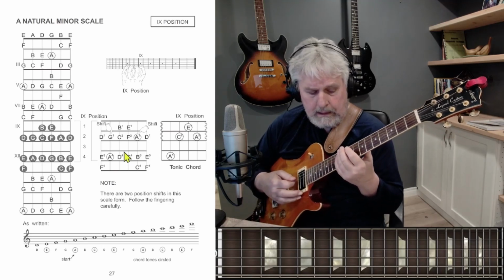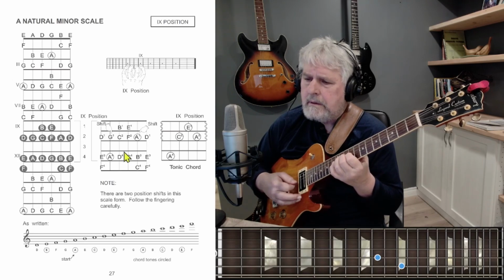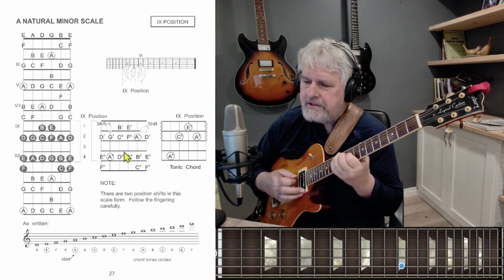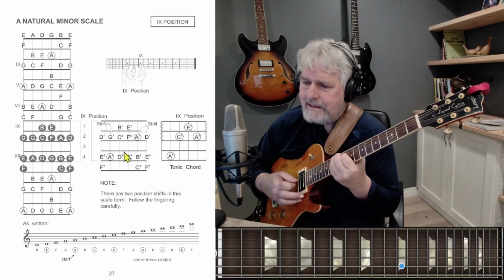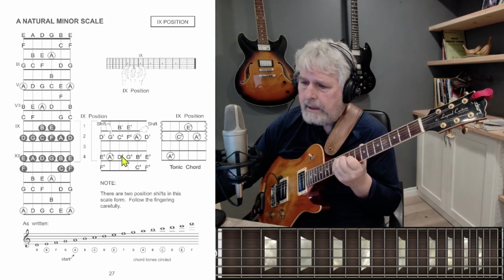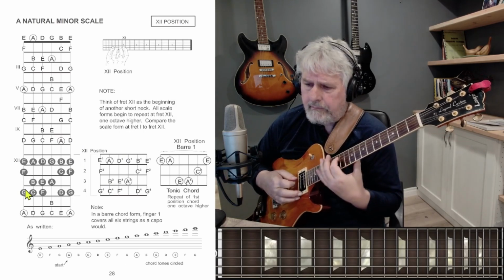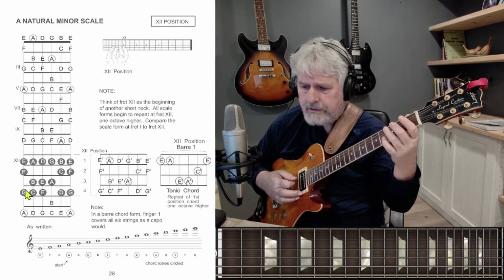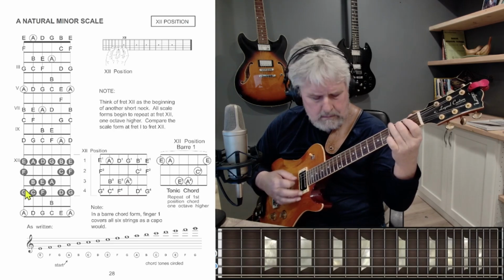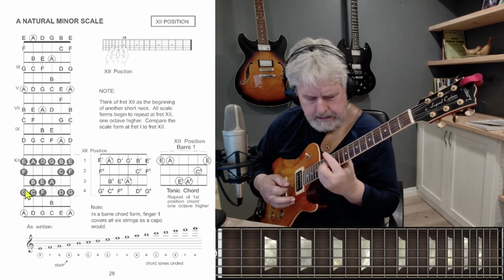That scale form has a couple of shifts, always the same shift, ascending and descending, right? And then finally we have the position here at the top at fret 12, which is an octave higher than where we started. Right, and there's my A minor.